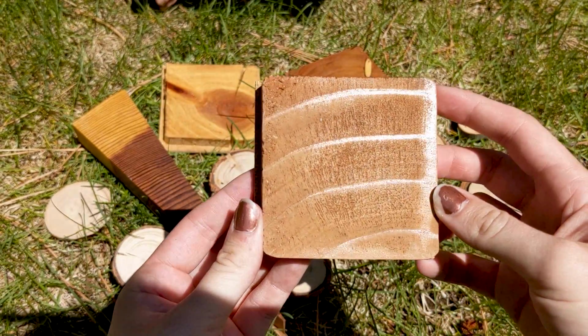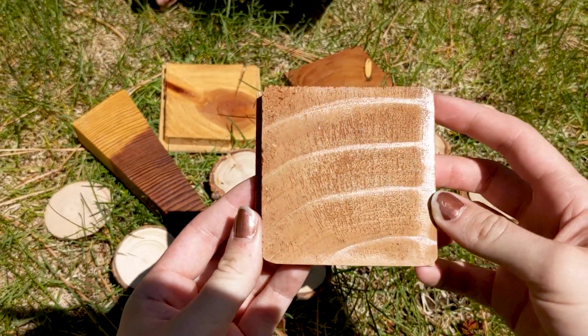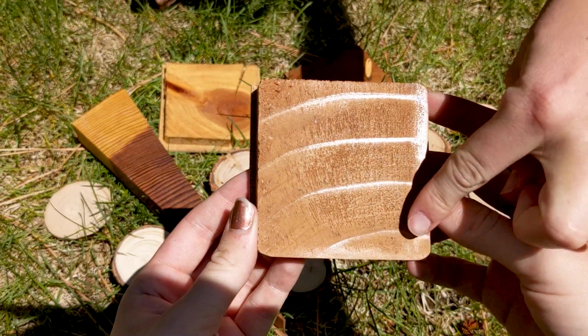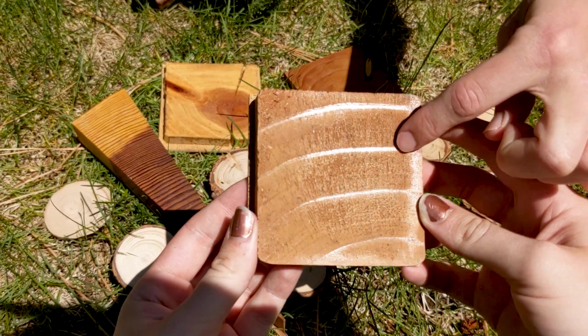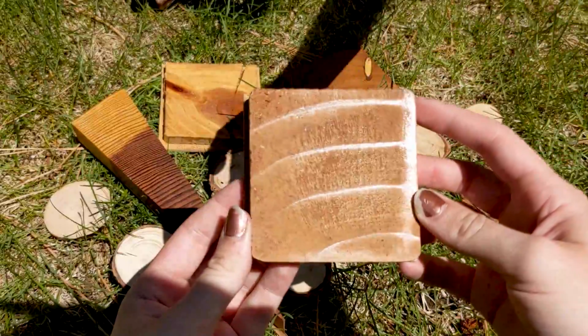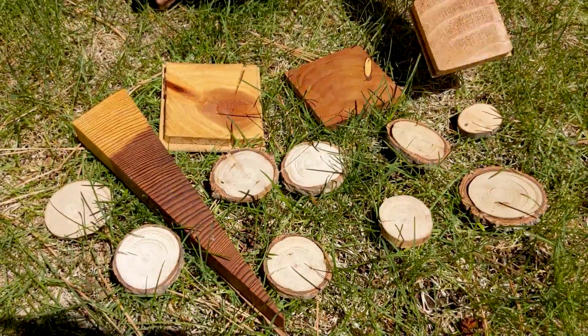For this one, we can count together the light and the dark rings, which make up 1 year. So 1, 2, 3, 4. This is just a small sample of how old this tree is.